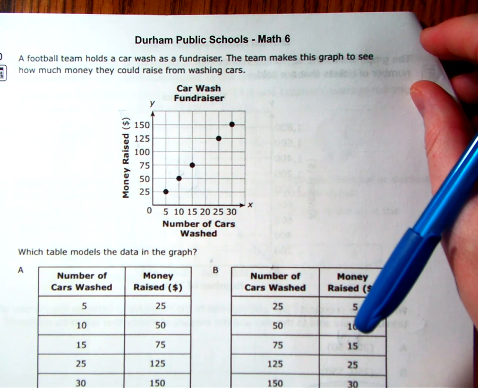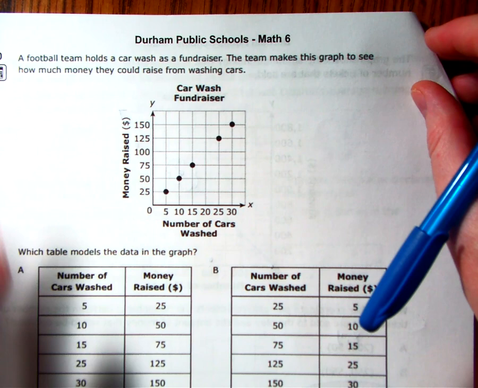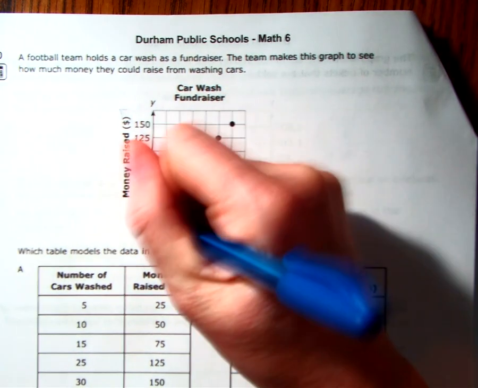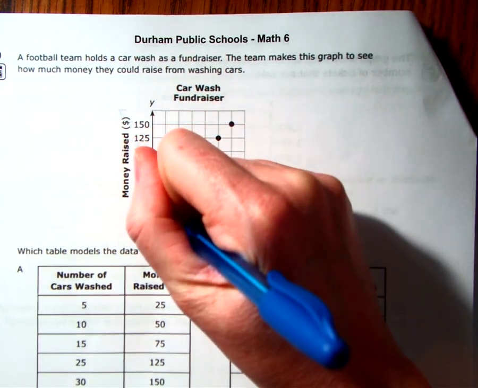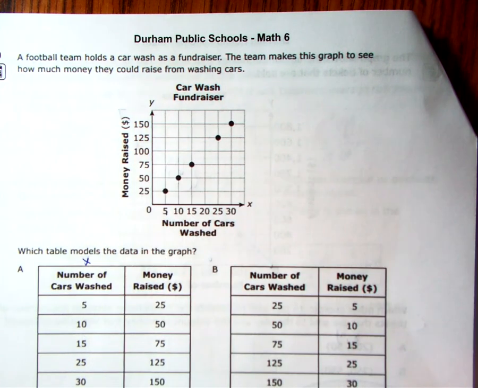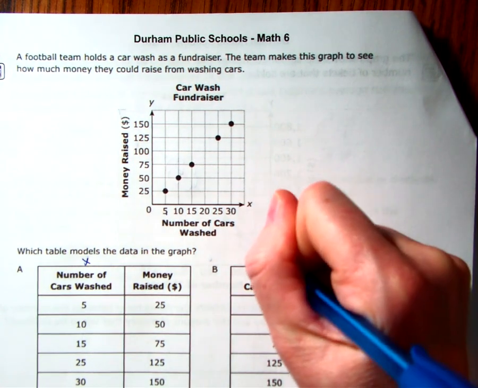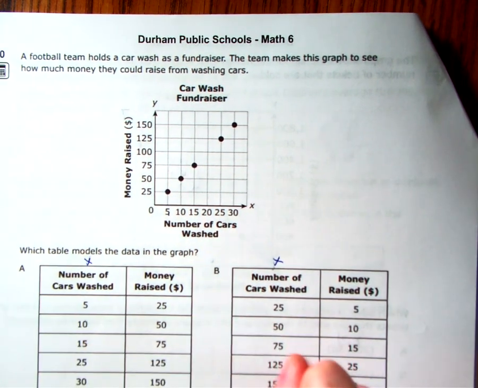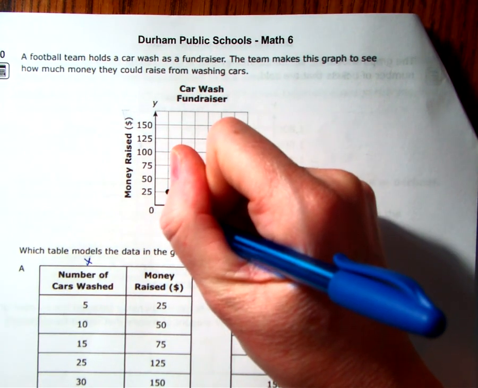This feels like a matching game. I feel like it's A, but I'm going to check the others, just in case. Number of cars washed is the x coordinate. So that would be like x. And this should be x. And this should be x. And this should be x. The first x is 5.